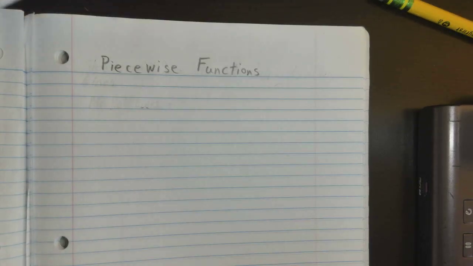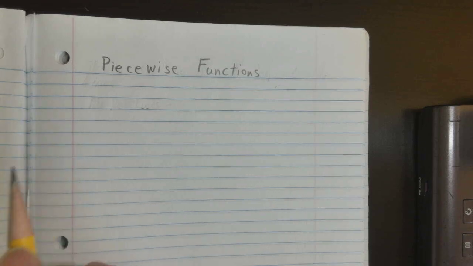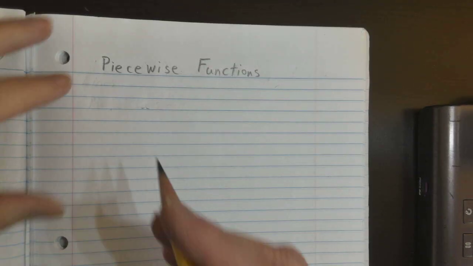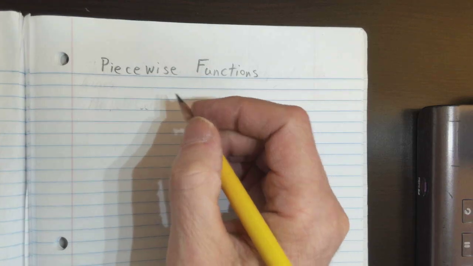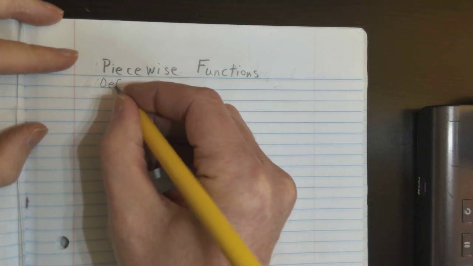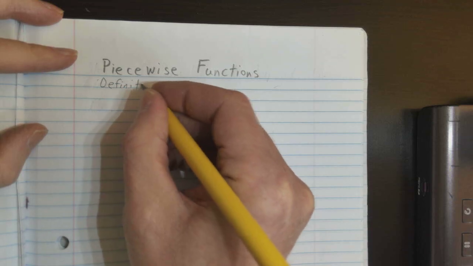Well, hi everyone. All right, we are doing piecewise functions, and they will make more sense. But let's first of all make a definition of piecewise functions.